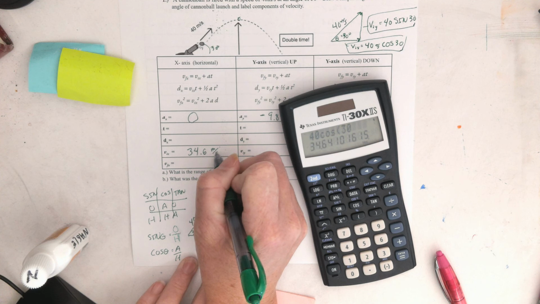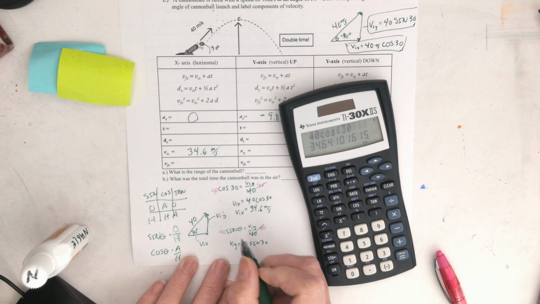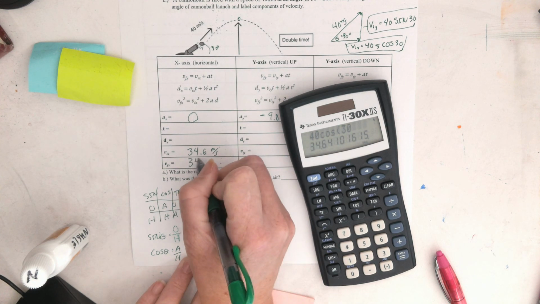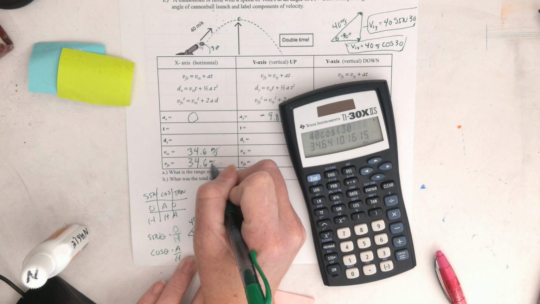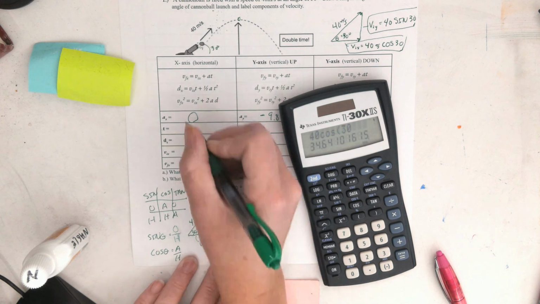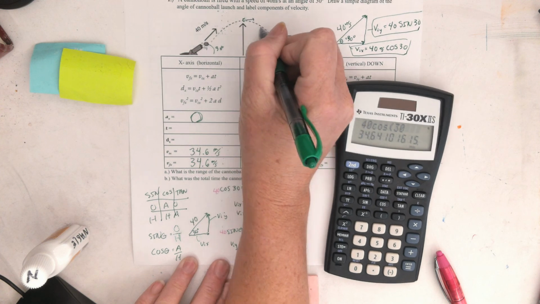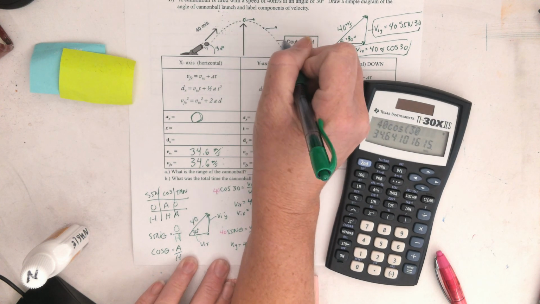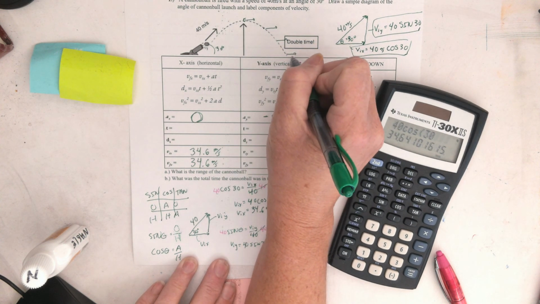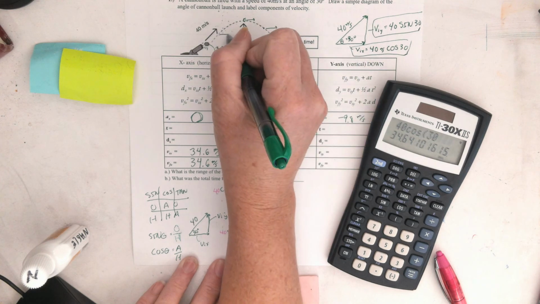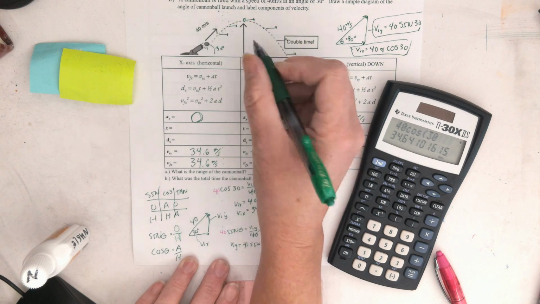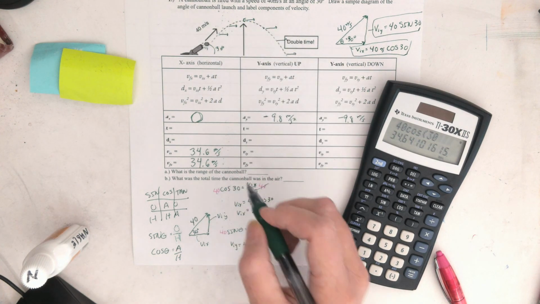And that never changes, so I put it twice. No matter what I look at, it always has the same velocity, even right before it hits the ground. Same velocity vector, same length arrow. That always stays the same.